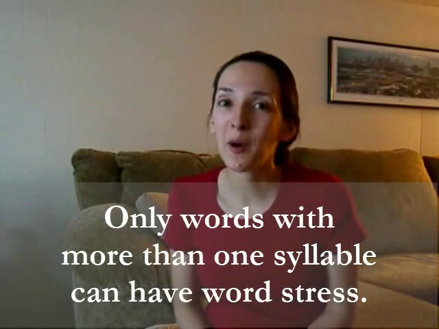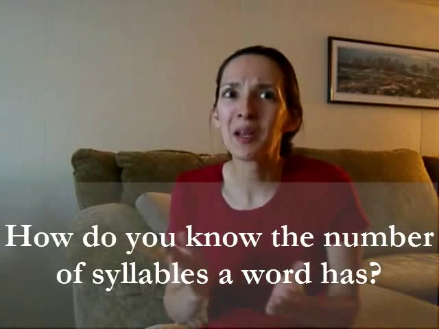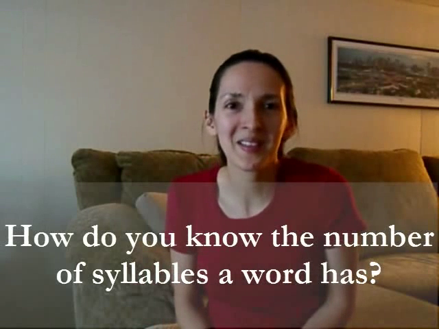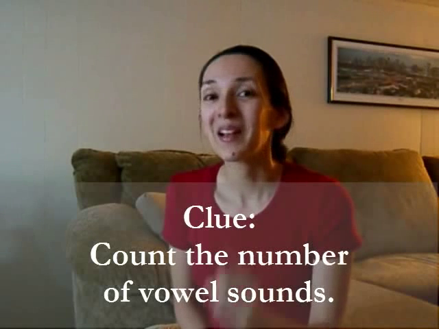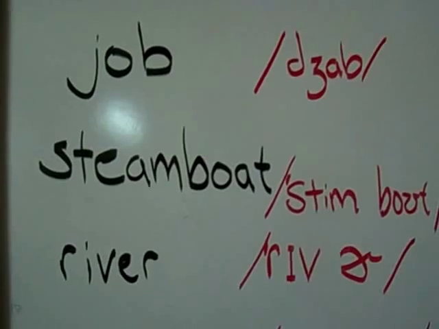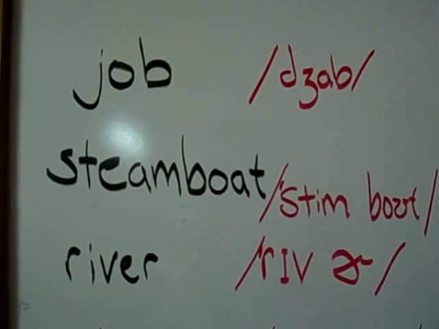Now, when we're talking about word stress, we're talking about words with more than one syllable. So how do you know the number of syllables a word has? The clue is to count the vowel sounds. Let me show you something. Now here are some words to help explain how we count syllables.